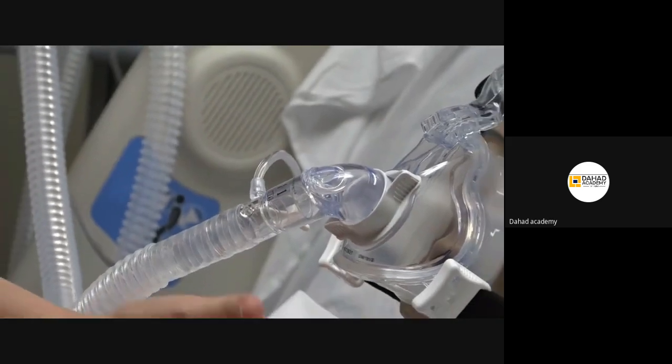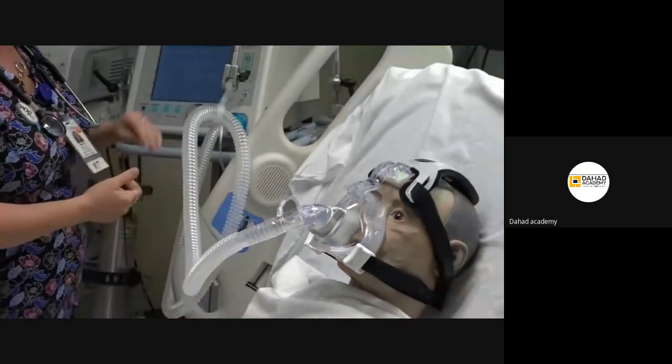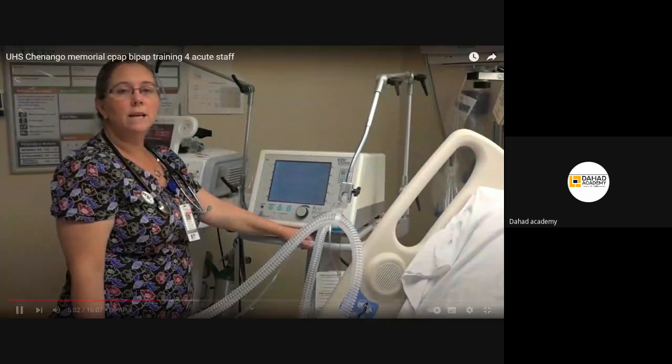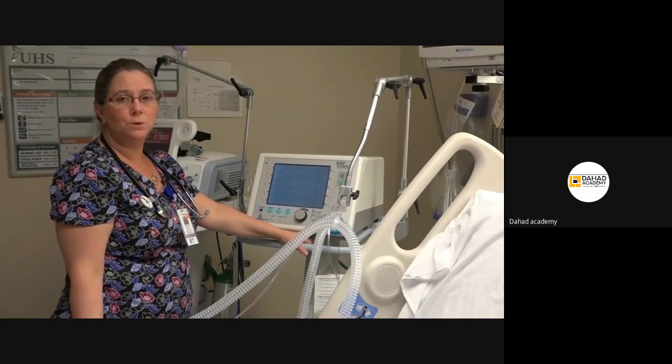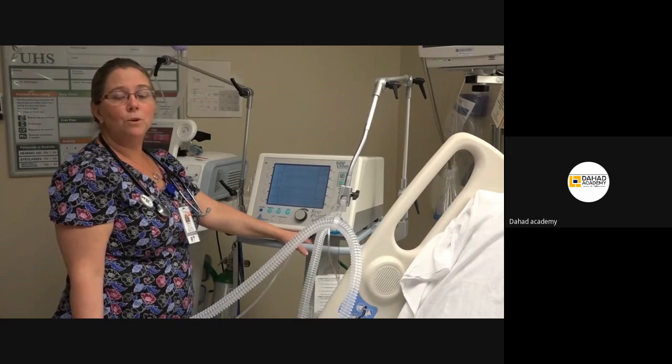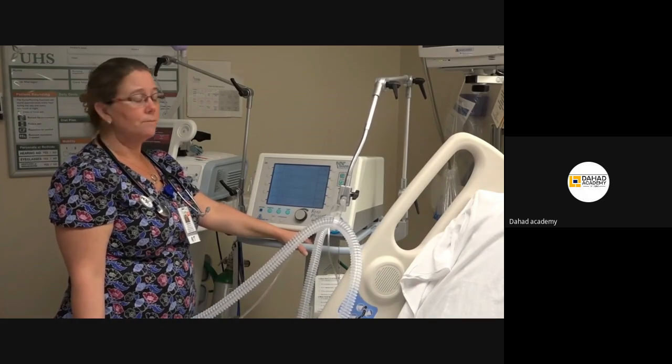You'll hear it cycle. Then we'll go to our settings. Okay. So as I said, BiPAP is 2 pressures. We have an inspiratory pressure and an expiratory pressure that we set. Both are ordered by the physician as well as the FiO2, the oxygen content.